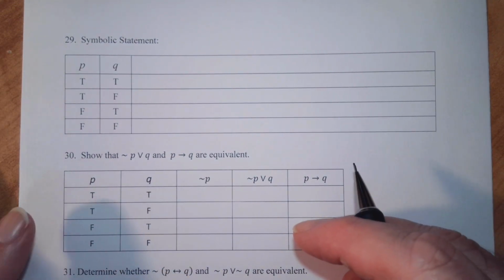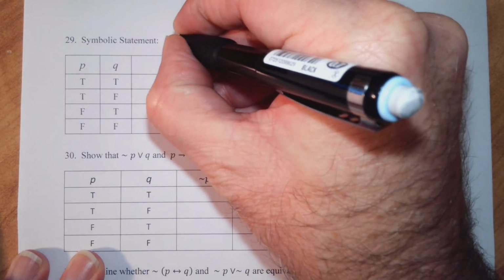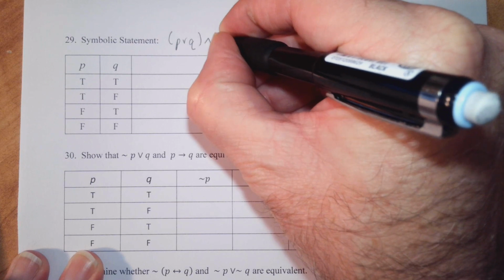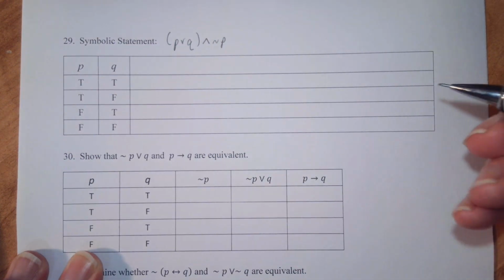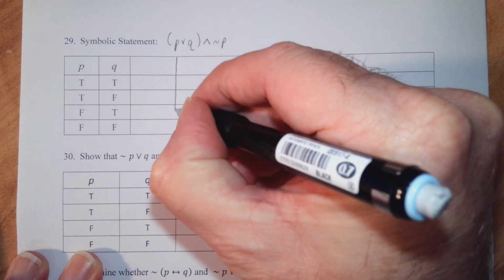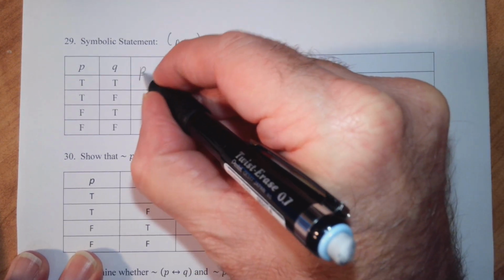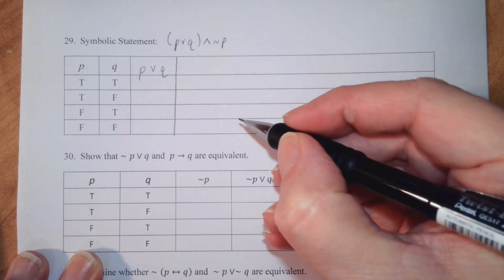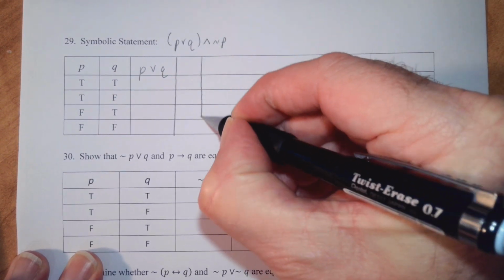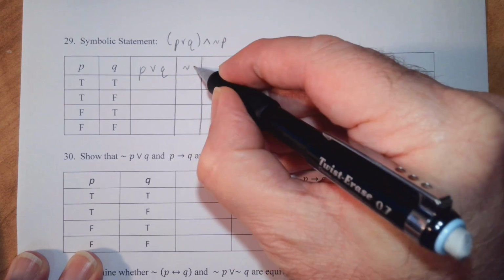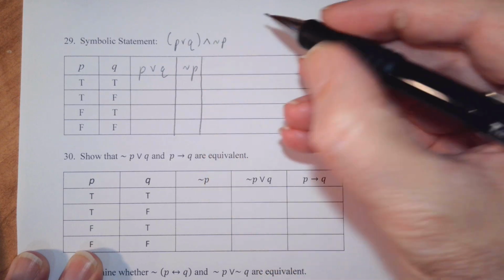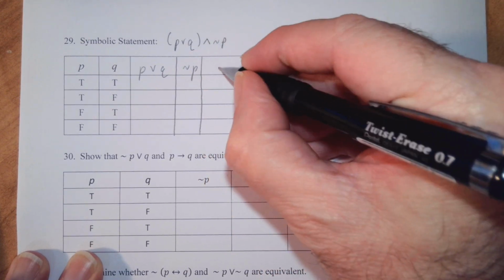So in this case we have to build it. So I'm going to go ahead and write it right here so we have it in front of us. So first of all, I'm thinking I want to get P or Q. I'm just going to kind of work from left to right here. And then I'm going to need not P. And then I can put these two together with an and statement. So it'll be the final statement.